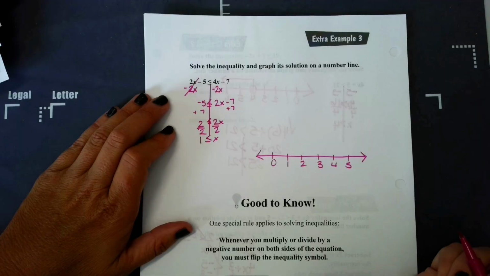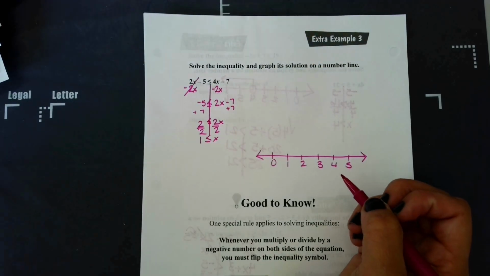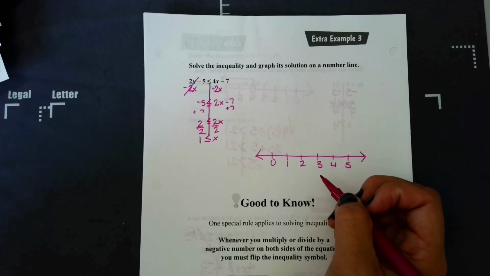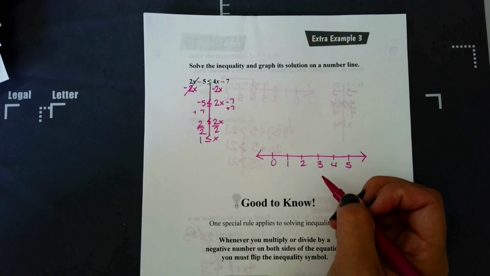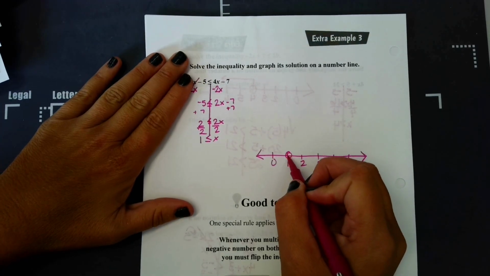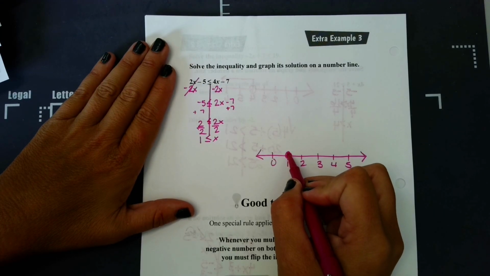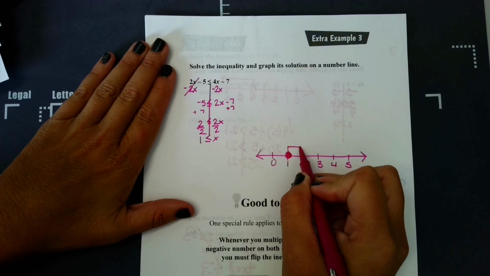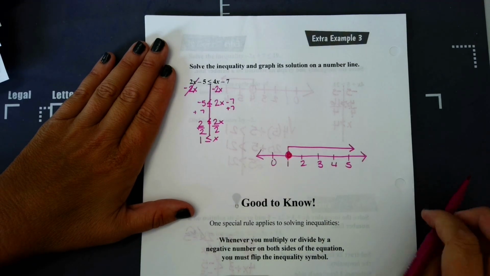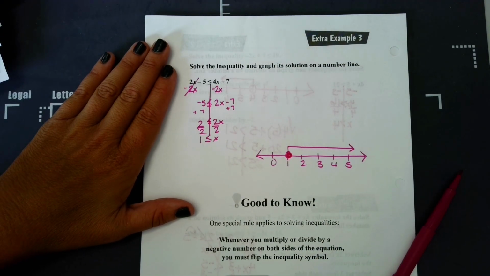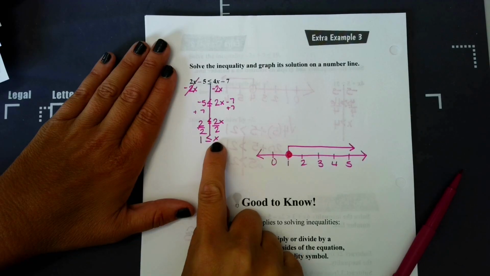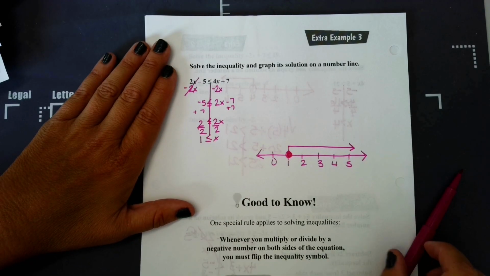How many checks am I going to have? 2. All right, so on the number 1, should it be an open or closed circle? And my arrow is pointing which way? Right, X is greater than. You always read it from the variable. X is greater than or equal to 1.